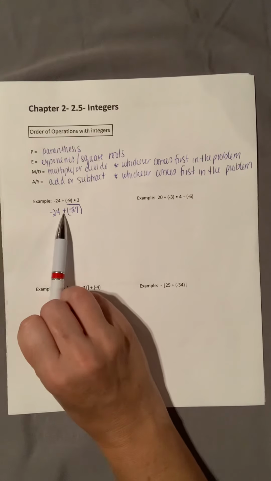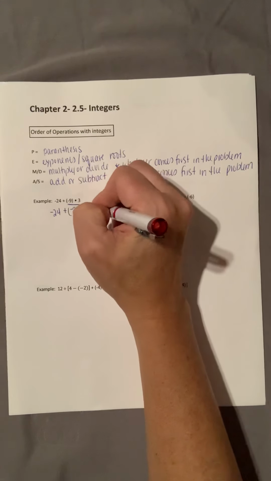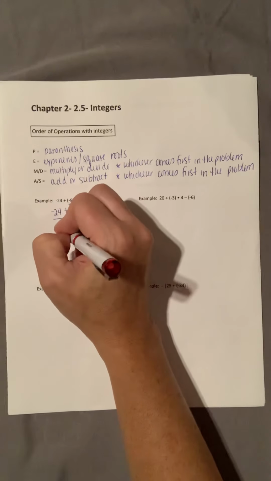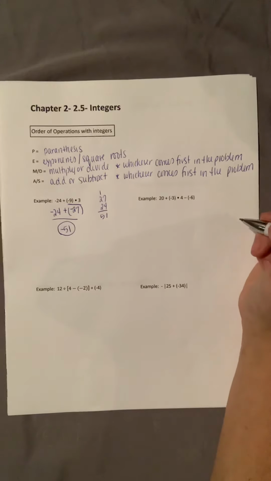So now I have an addition problem, but I have 2 negatives. And when you have 2 negatives, you add. And when you add 2 negatives, you get a negative.